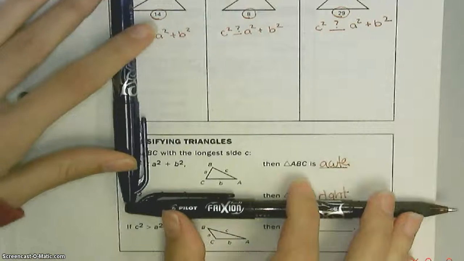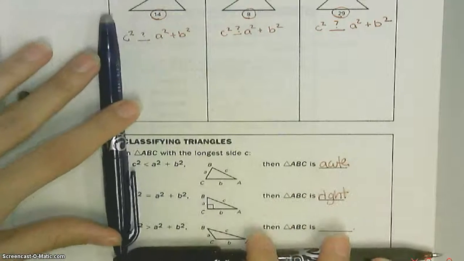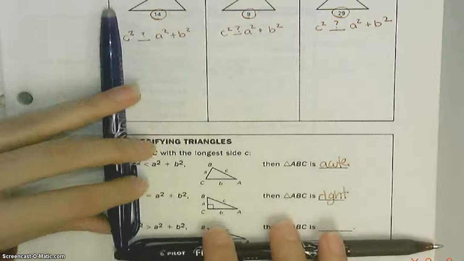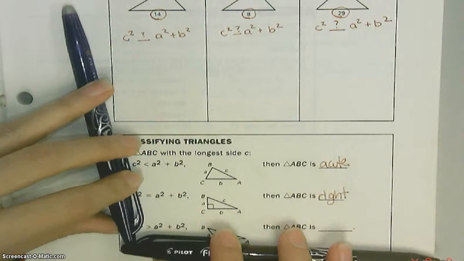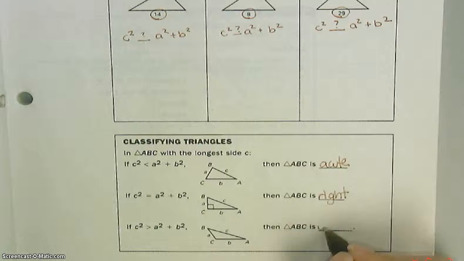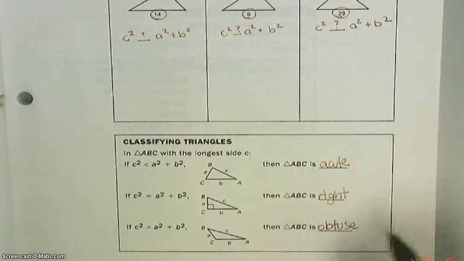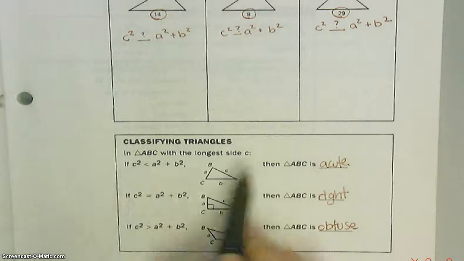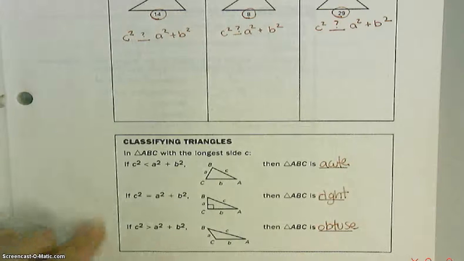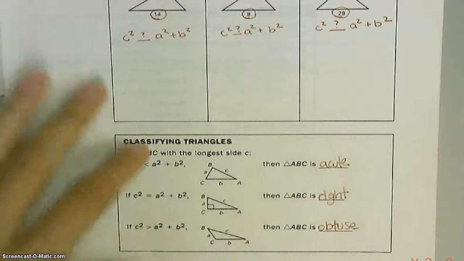And what if c squared gets bigger? So watch. Here's my right triangle. Here's C. If C gets bigger, then we don't have a right triangle anymore. We have an obtuse triangle. Look at this. This is an obtuse angle. So if c squared is smaller, it's acute. If c squared is equal, it's right. And if c squared is bigger, it's obtuse. We've already talked about this one. We have to talk about these other two now. We'll do some examples.